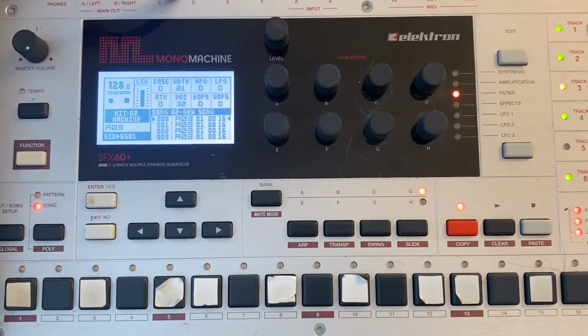I used to dislike it a bit because I came in a little later with Elektron when they had individual track lengths, and I guess I would stay in pattern mode because that's what I was comfortable with.